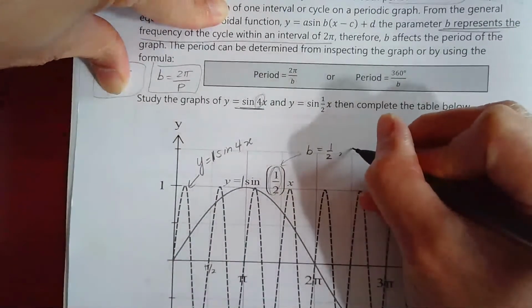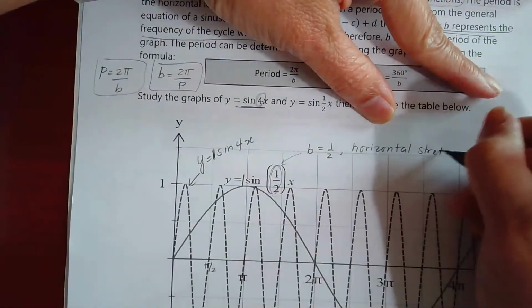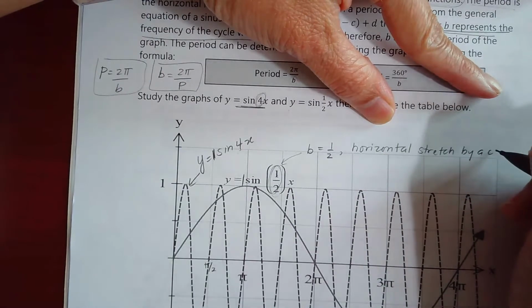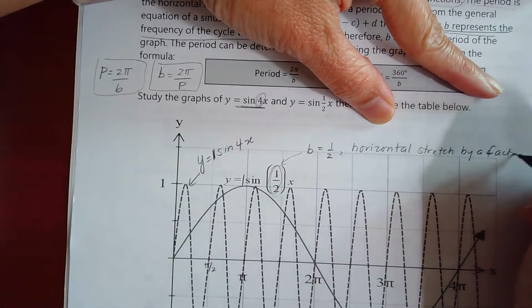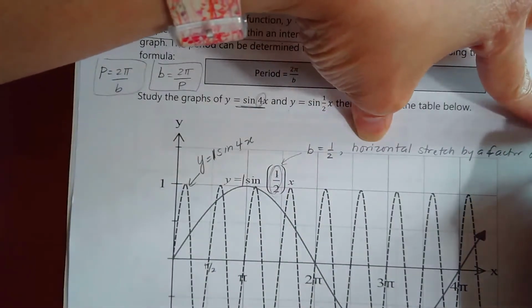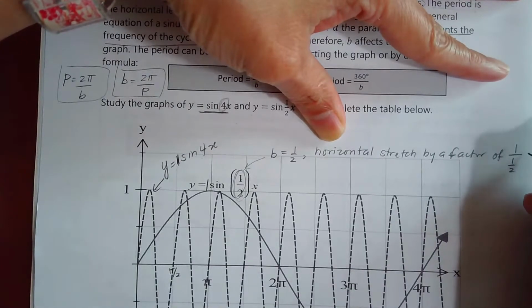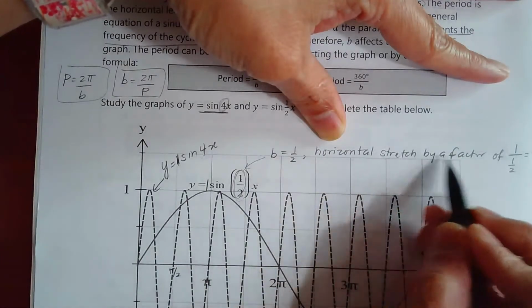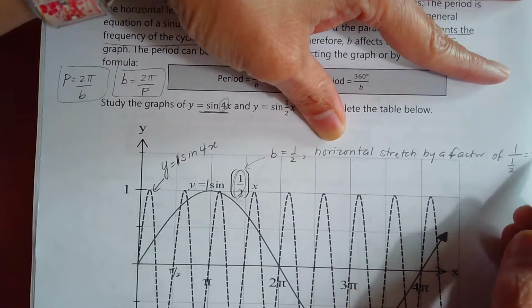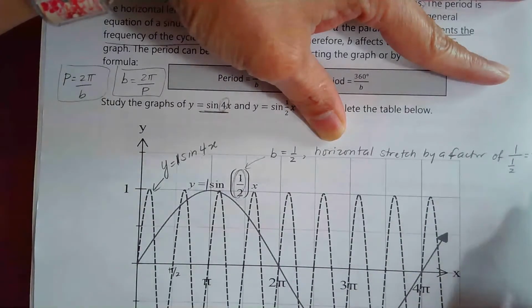That means it's a horizontal stretch by a factor of 1 over 1/2. What's 1 over 1/2? That's equal to 2. So horizontal stretch by a factor of 2.